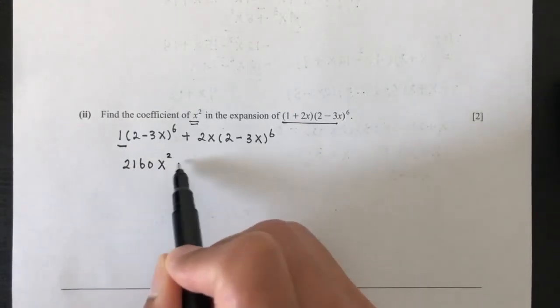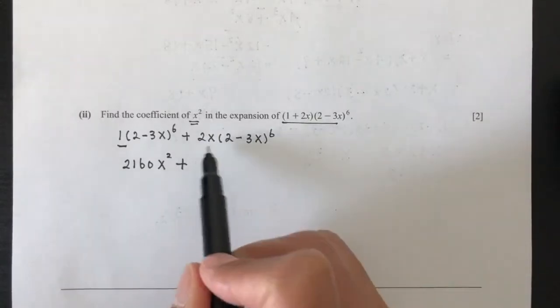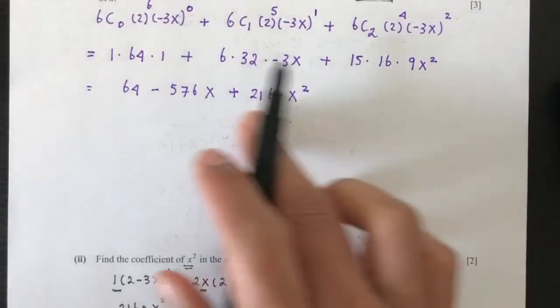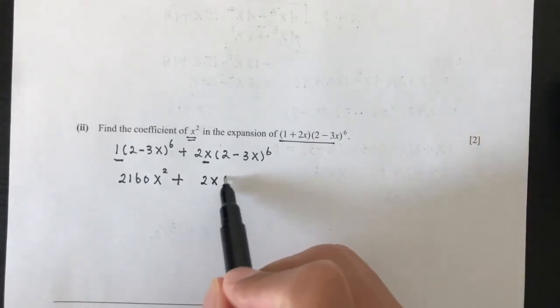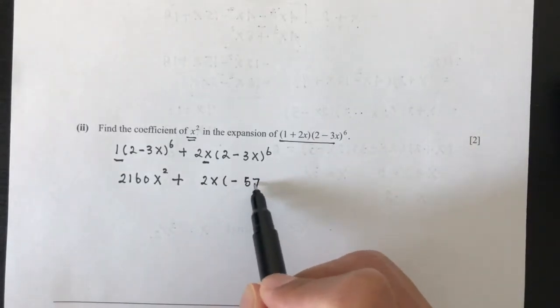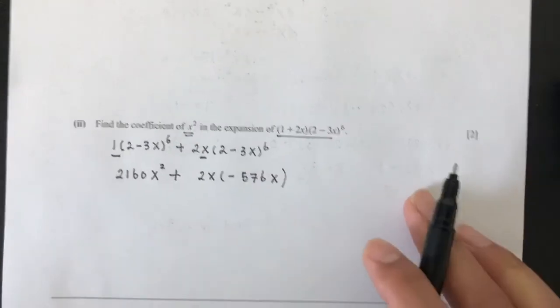2160x squared. Now for this one, we have 2x already, so we have to multiply by this one to get x squared. So basically, we have 2x multiplied by minus 576x. So let's simplify.